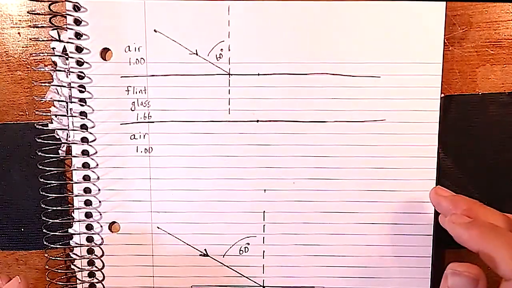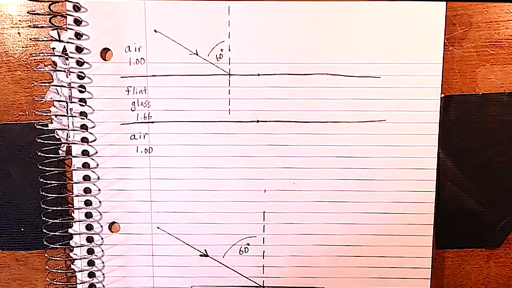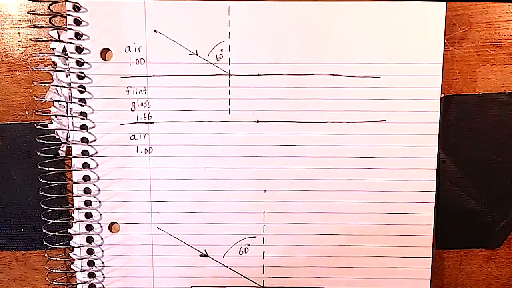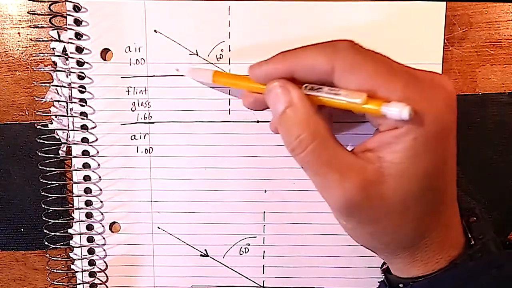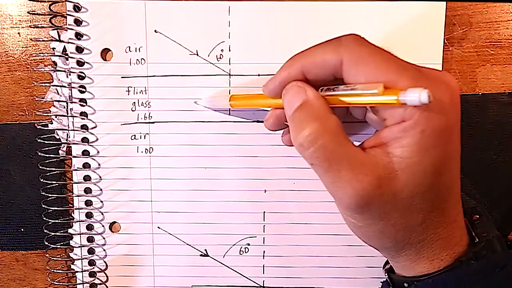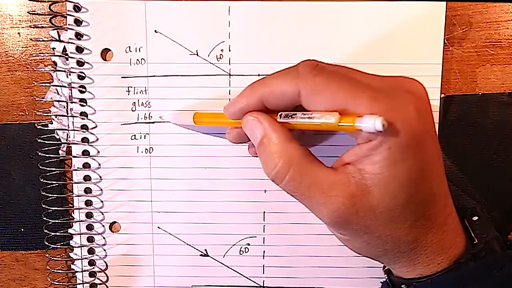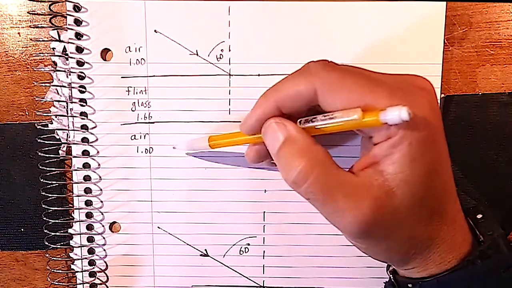This is a more advanced question where we have the light going into a new medium and then exiting out on the other side. So, for example, we start out with air, and then we have our ray enter flint glass, which has an index of refraction of 1.66, and then it leaves the other side going back into air.